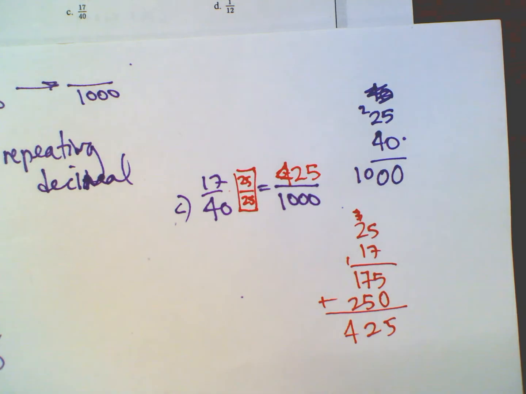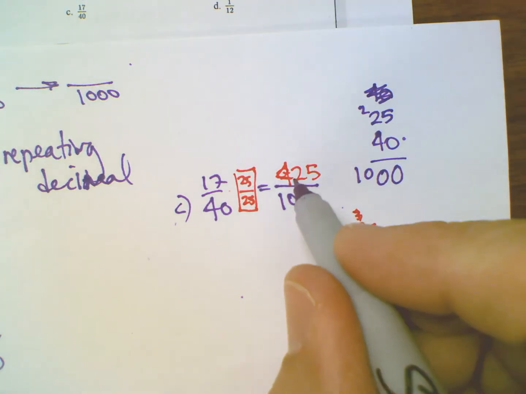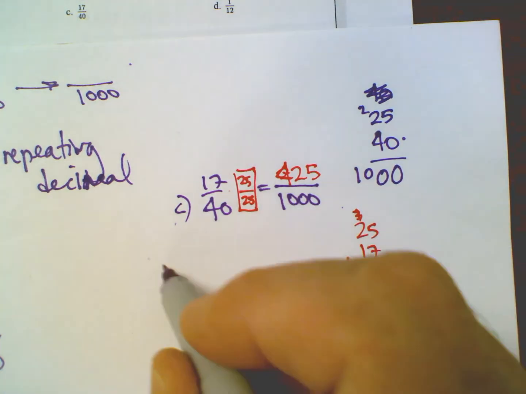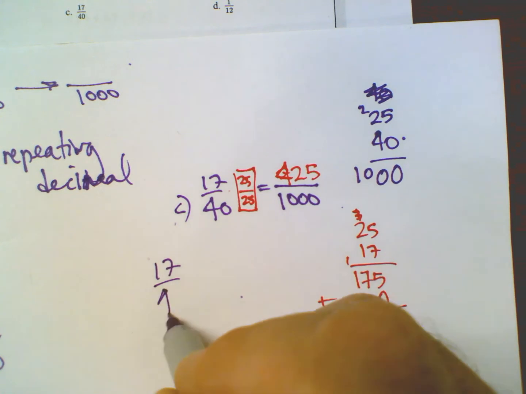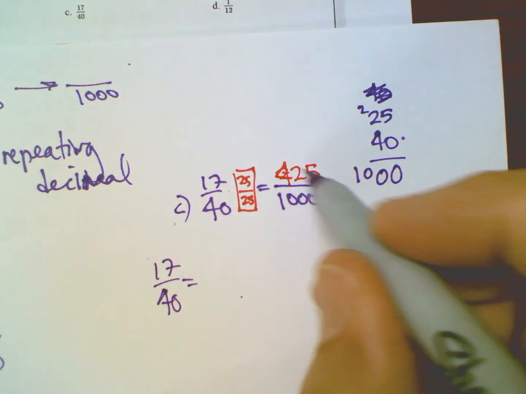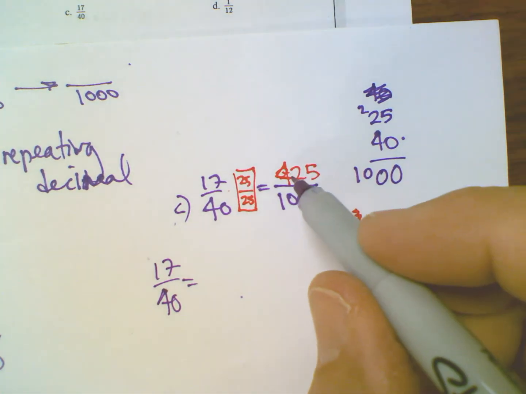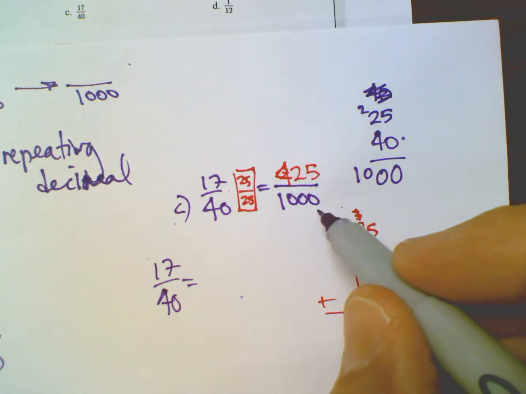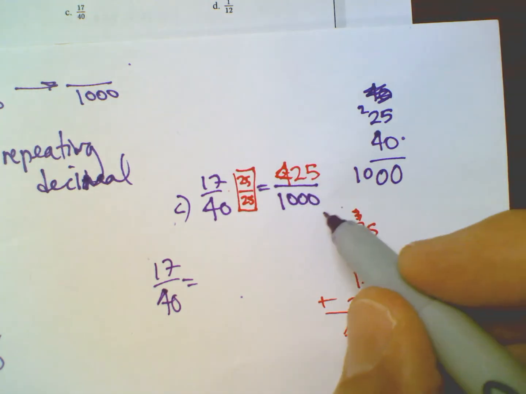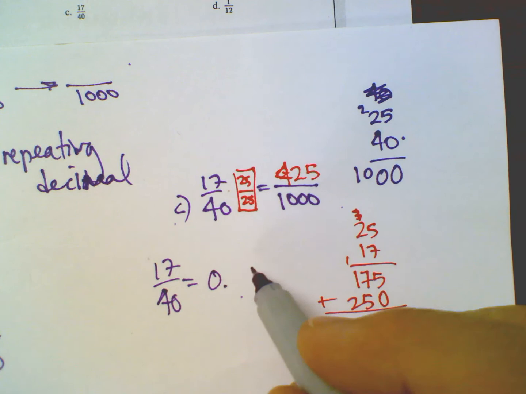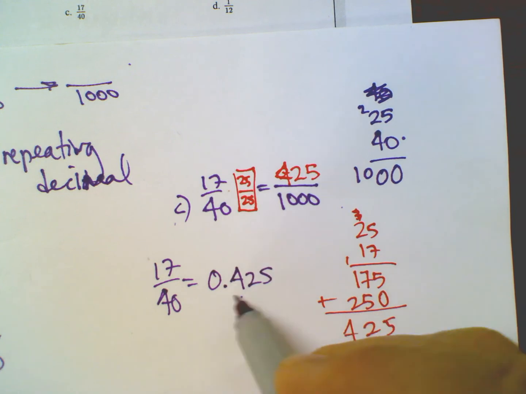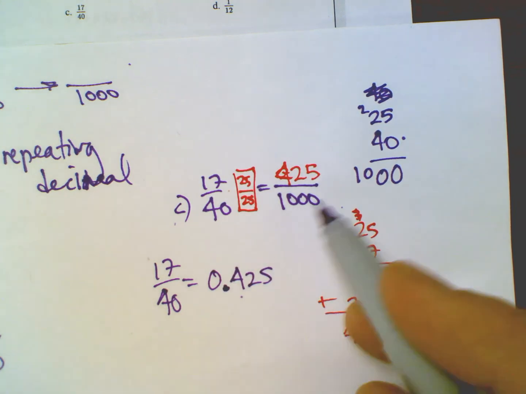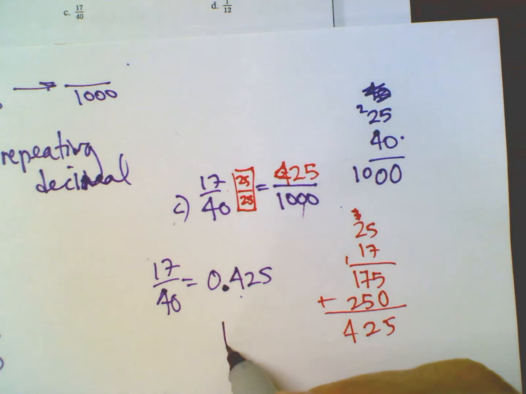So why did I do that? Because I have something over 1,000. So when you have a fraction over 1,000, how would I read this? I read this as 425 thousandths. 425 thousandths is, as a decimal, 425 thousandths, right? So I can see it as a decimal. It is terminating.